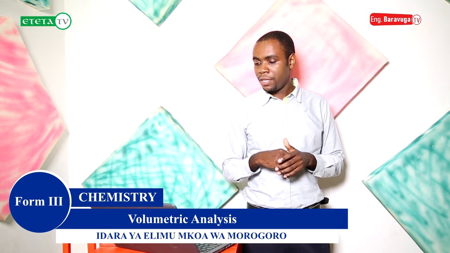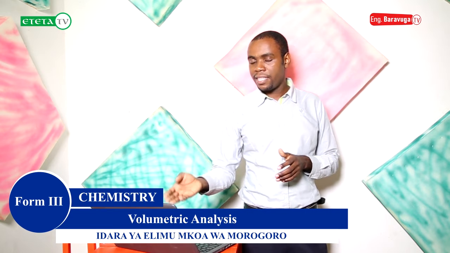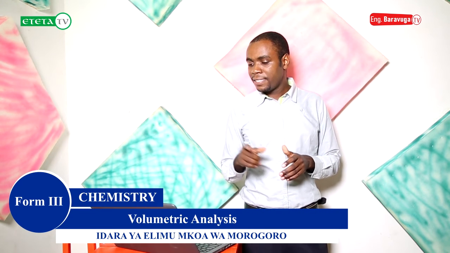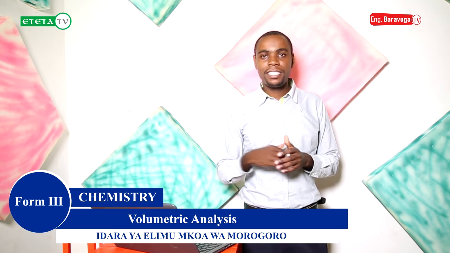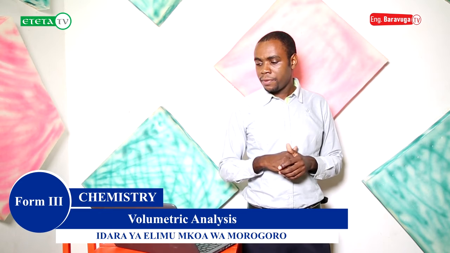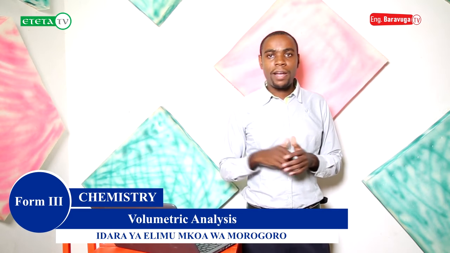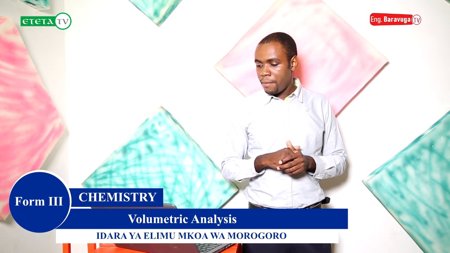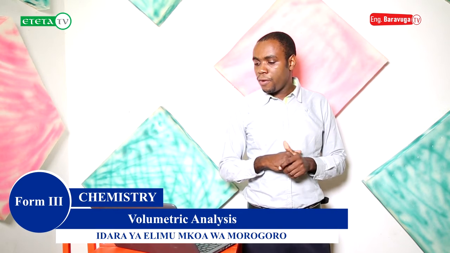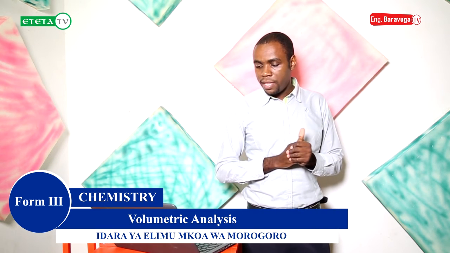If we sum up, it will be 2X plus 12, which is the atomic mass of carbon, plus 16 times 3, which is the atomic mass of oxygen, and the number of oxygen is 3. It will be equal to 106. By summing up, the value of X will be equal to 23.